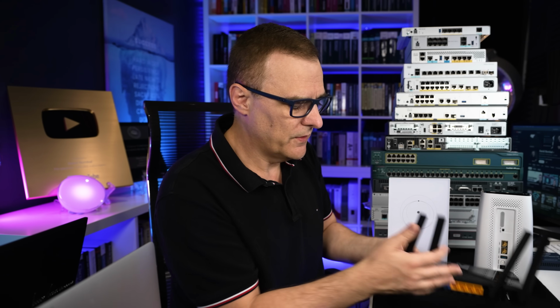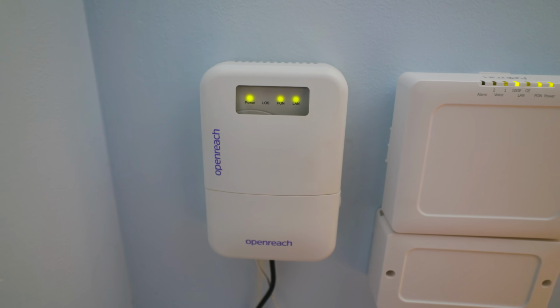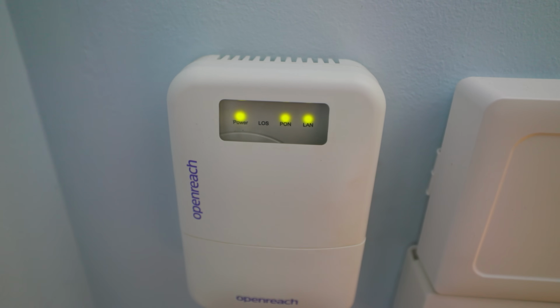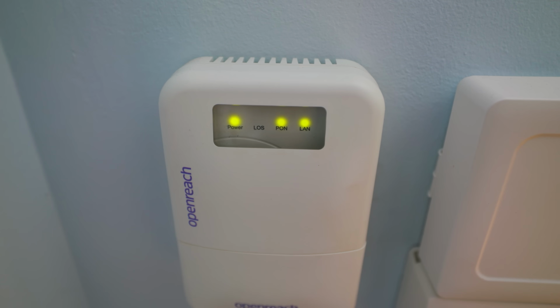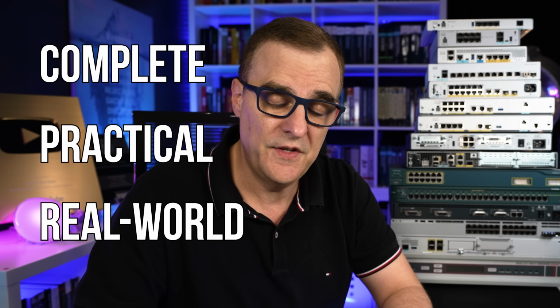Or if you've got fiber at home, you might have an Ethernet port on your router that connects you to a modem or a device that your internet service provider, or ISP, gives you at home with a fiber connection. Again, I'm hoping that this is the most complete, the most practical, and most real-world CCNA course that you take, that you're not just learning about stuff from a theoretical point of view, that you're actually seeing what these are.